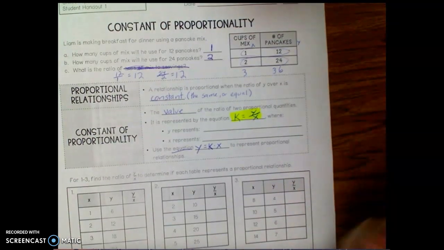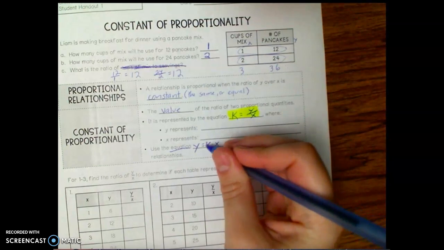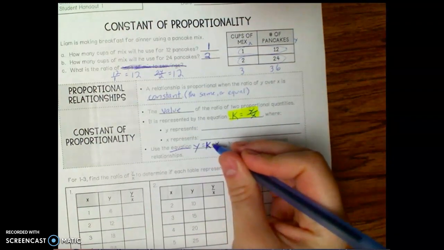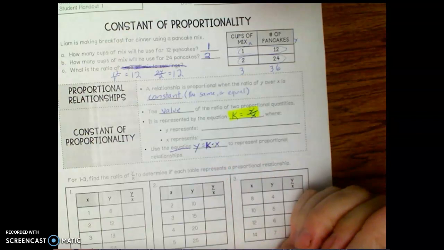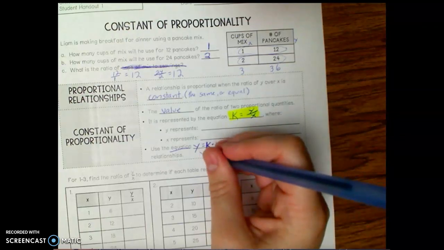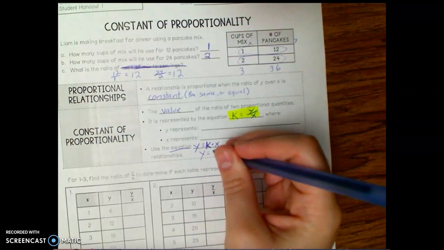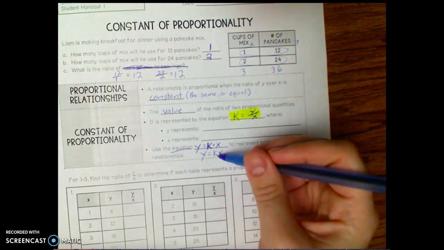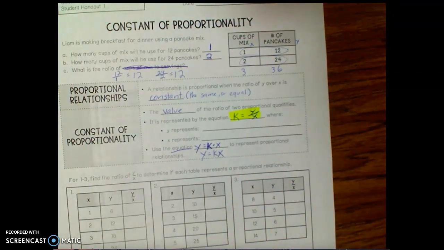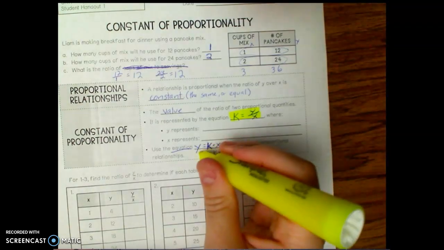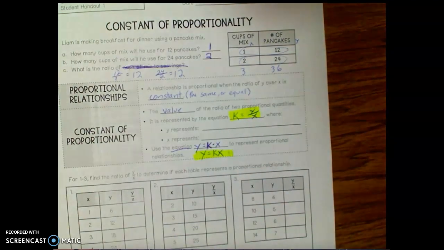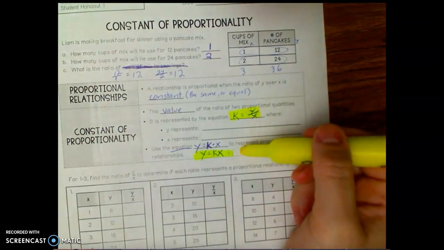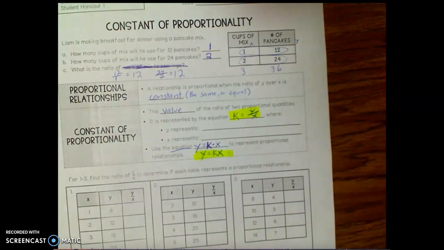Now, those of you who are familiar with the rules of variables, you know we don't really need to write that multiplication sign right there. I could just write y equals constant times x. Having no sign in between those two means multiplication. Because that's another formula, let's go ahead and highlight that. We have 2 formulas here that we're going to end up using today. Let's do some practice.